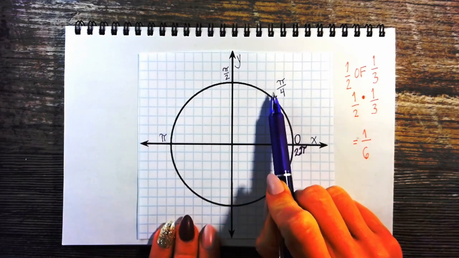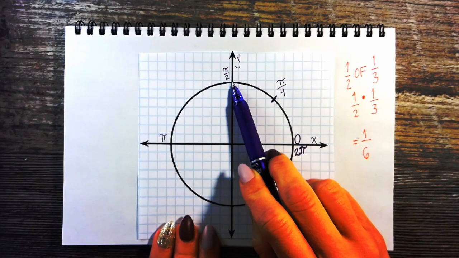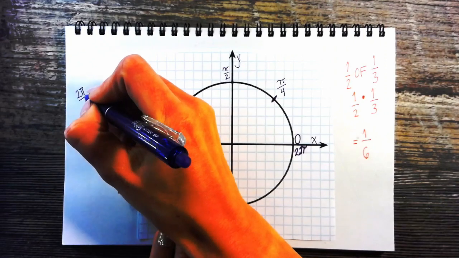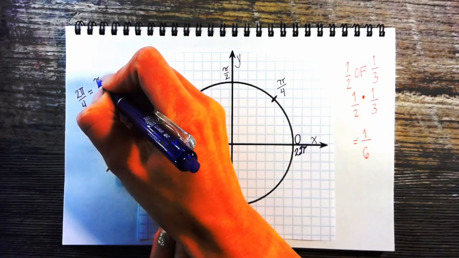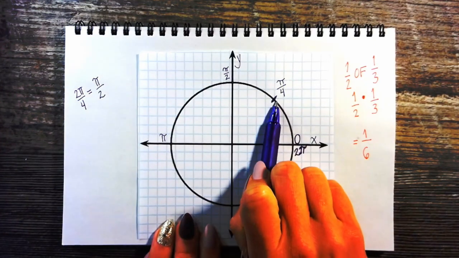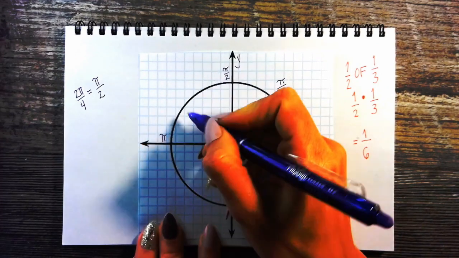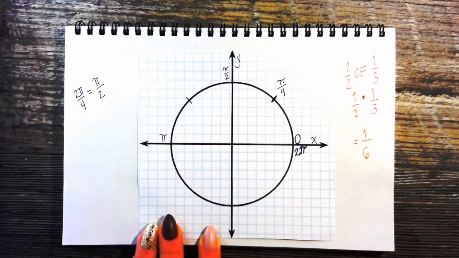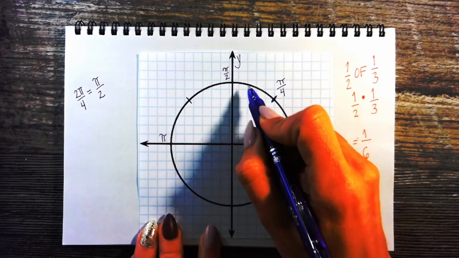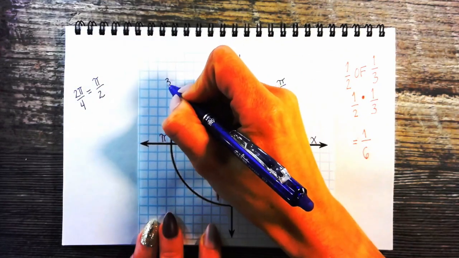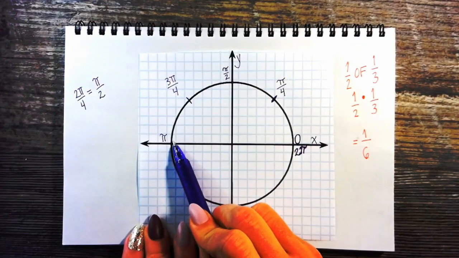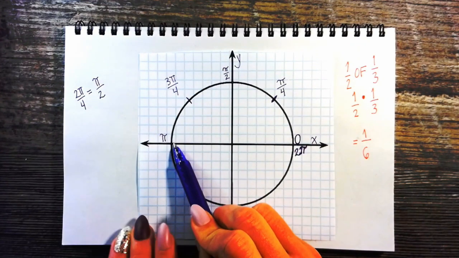1 pi over 4. 2 pi over 4. But guess what? 2 pi over 4 reduces to pi over 2. So we still have our checkpoint. 1 pi over 4. In my head, 2 pi over 4. Next. Easiest adding. I don't have to do 45 plus 45 plus 45. Guess what this is? 1 pi over 4, 2 pi over 4, 3 pi over 4. Guess what this is? You guessed it, 4 pi over 4.